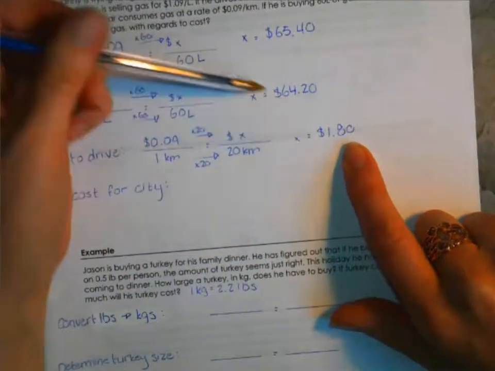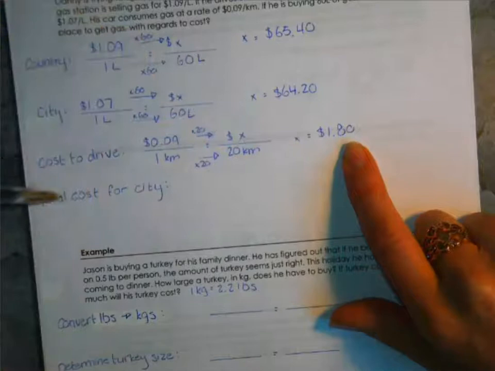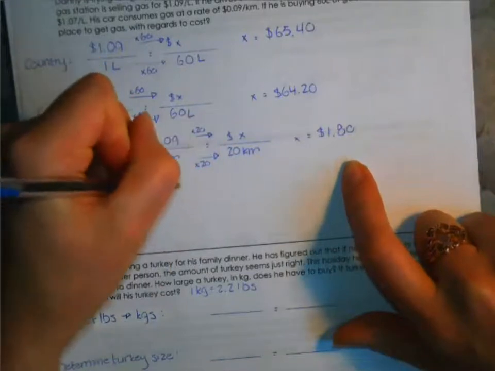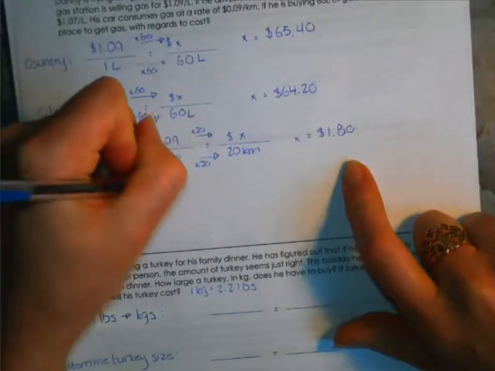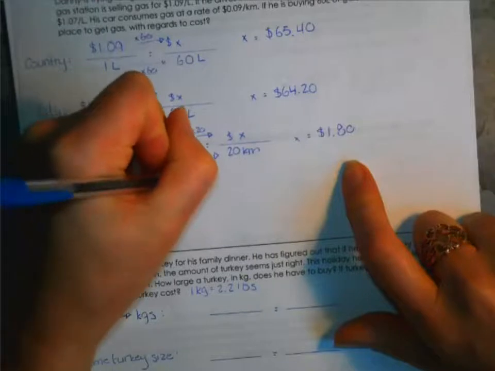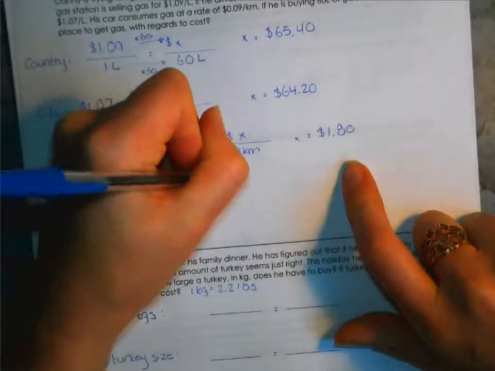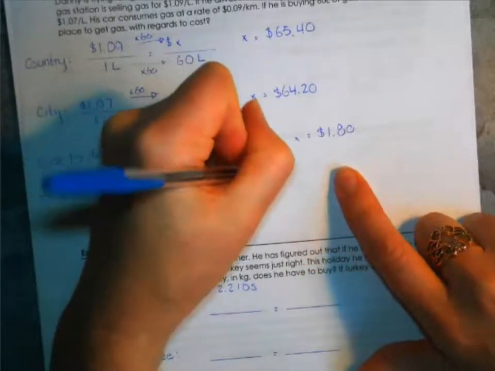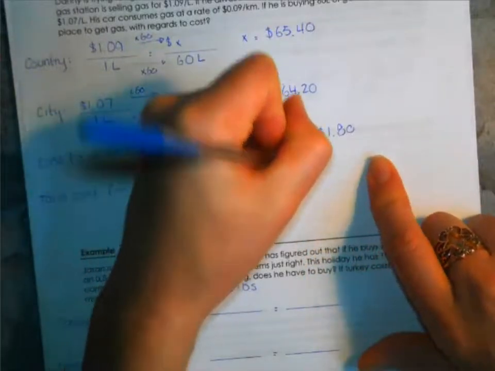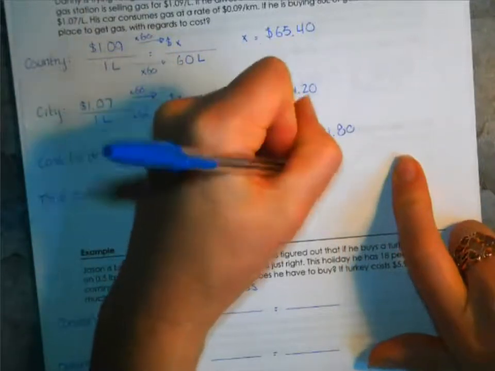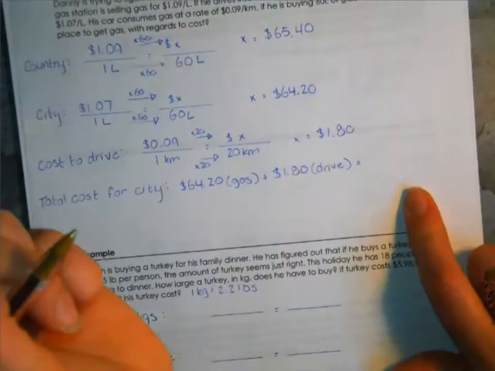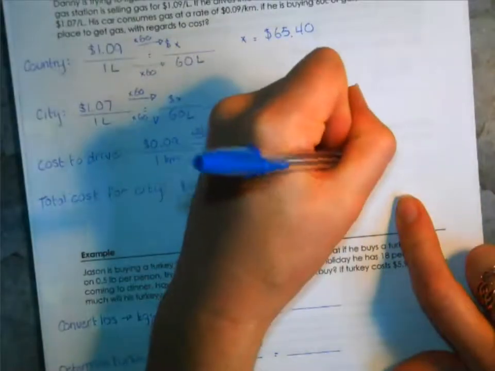And so what we need to do here is make sure that we have the total cost for getting gas in the city, which is the cost of the gas plus the cost to drive. And so we're going to say that it is $64.20 for the gas plus $1.80 for the drive, which is going to give us a total cost of $66.